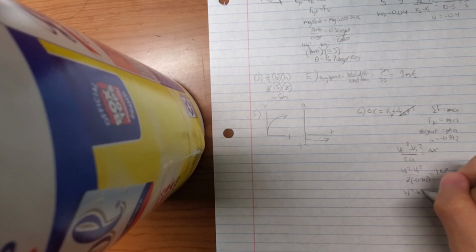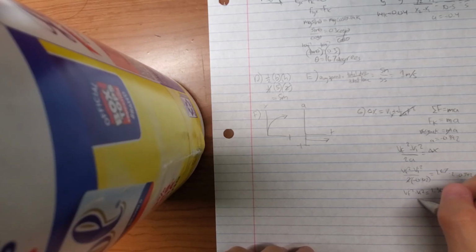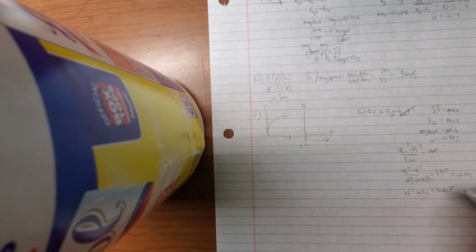Vf squared minus Vi squared equals 1.3067. What is Vi squared? Vi is 2 for this part, because nothing on the incline changed. So this would be 4.